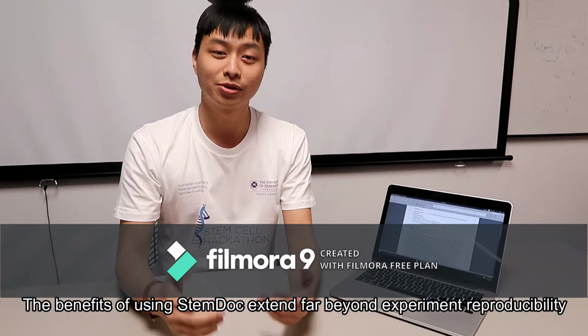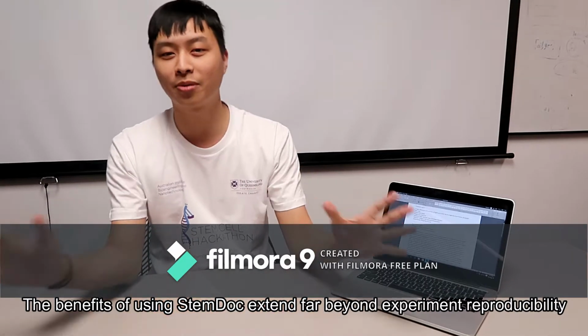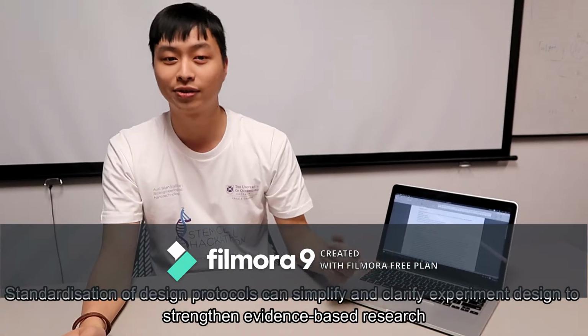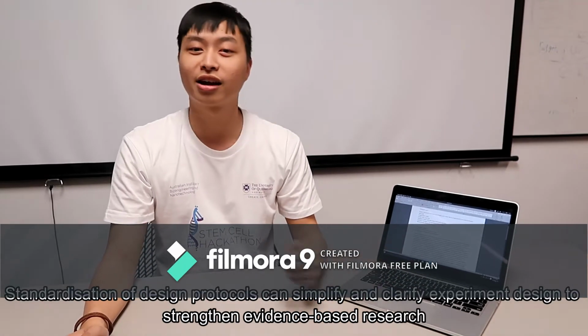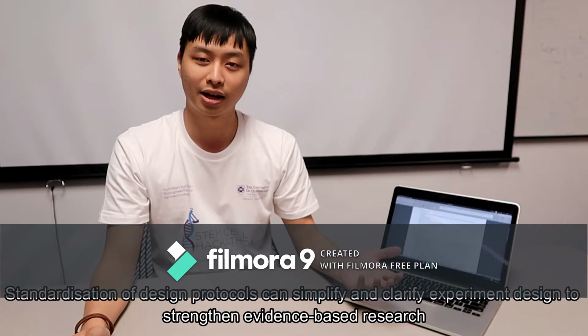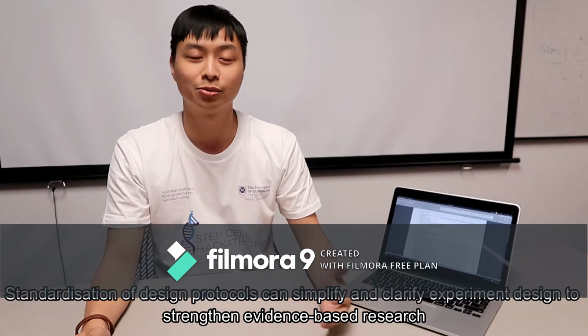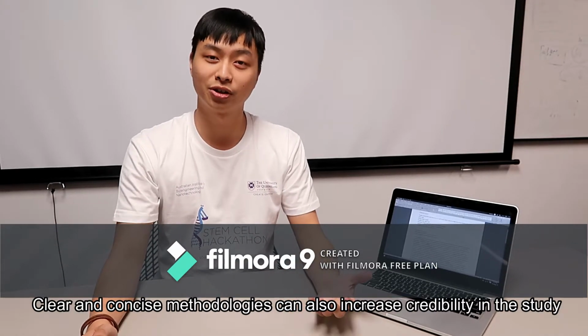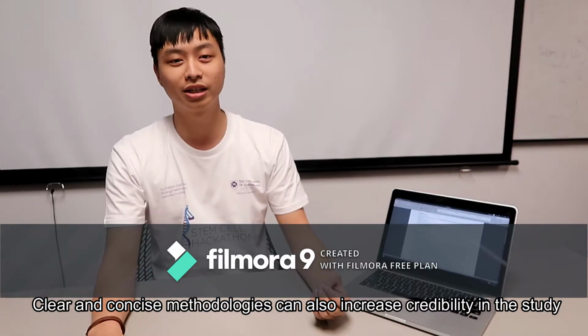The benefits of using StemDoc extend far beyond experiment reproducibility. Standardization of design protocol can simplify and clarify experiment design to strengthen evidence-based research. Reduction in laborious documentation allows more time and effort into the actual exploration of science. Clear and concise methodologies can also increase credibility in the study.